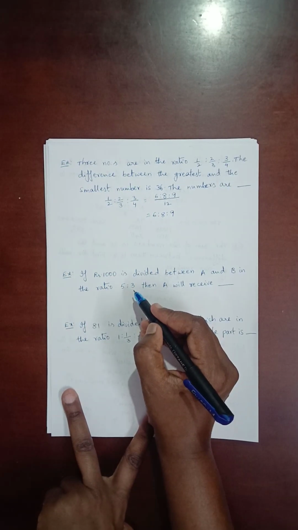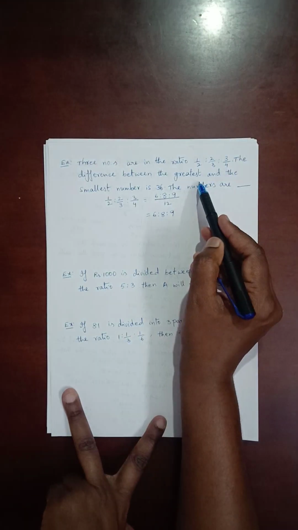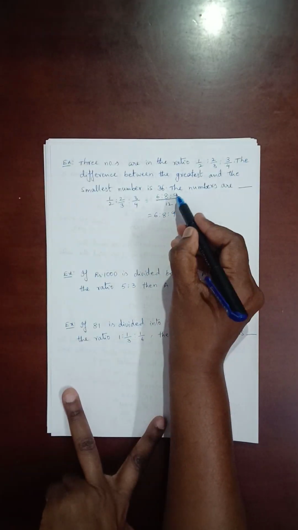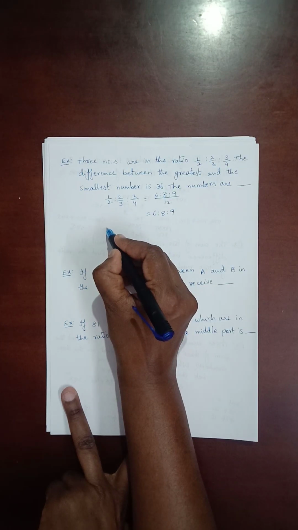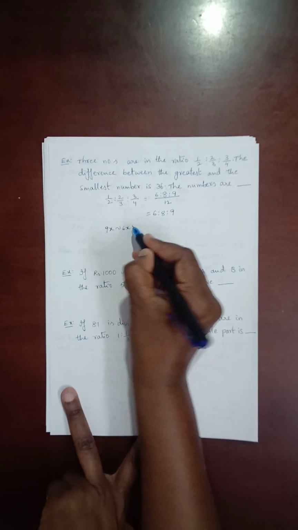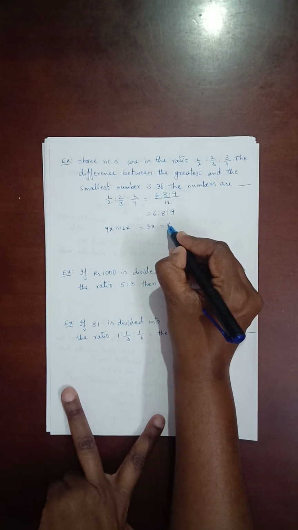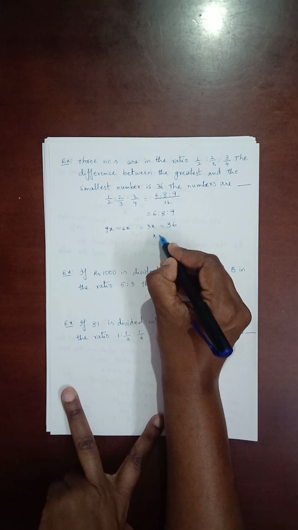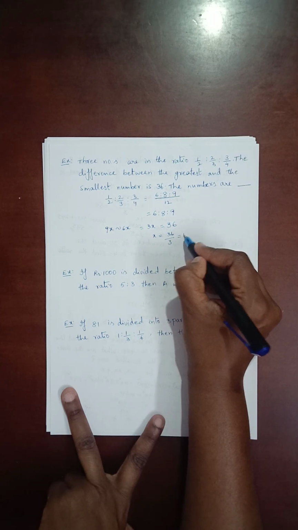This is the ratio. And also given that the difference between the greatest and the smallest. What is the greatest? 9. What is the smallest? 6. The difference is 9x minus 6x, equal to 3x. This is 36. Now x equals 36 by 3, which is 12.